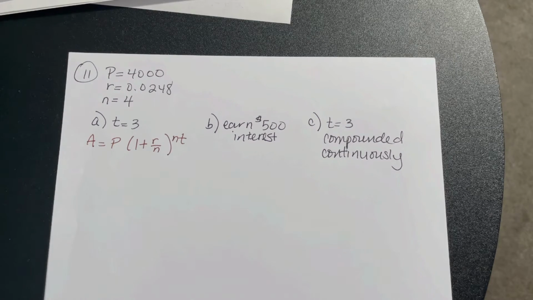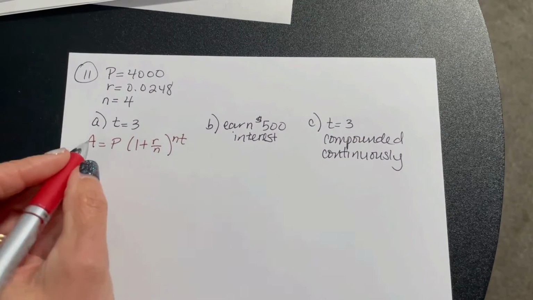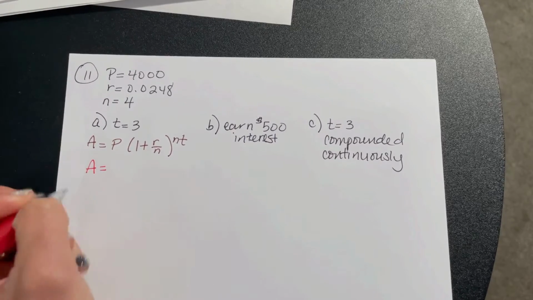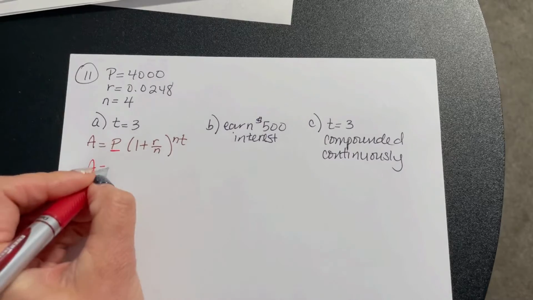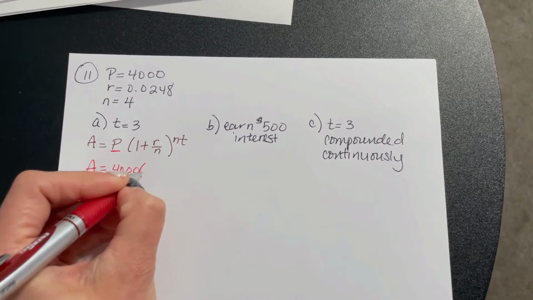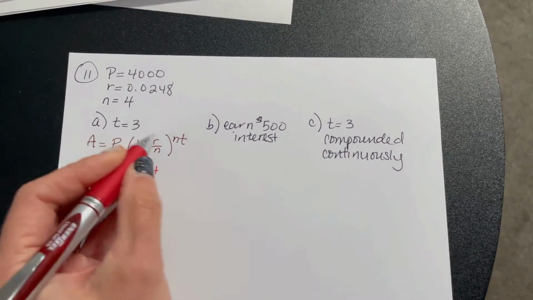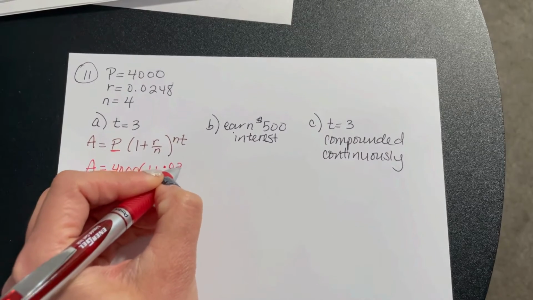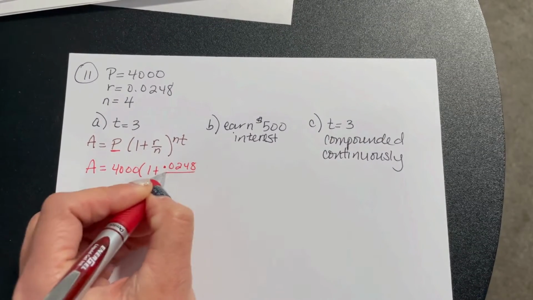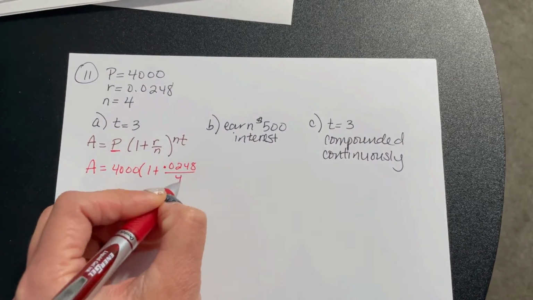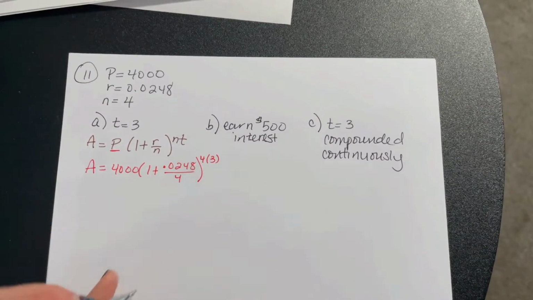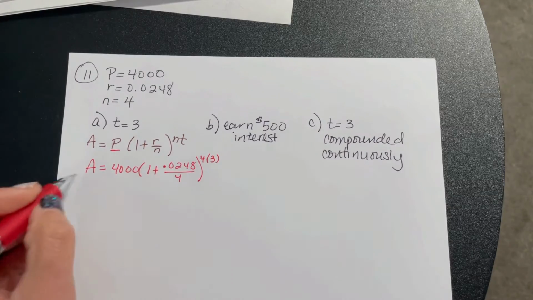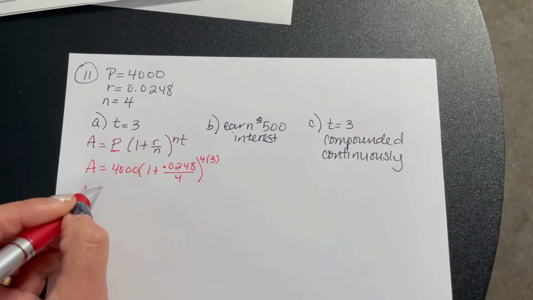Okay, so let's plug in what we know. We're trying to find the amount in the account after 3 years, so we're trying to find A. We know that the amount we're starting with, the principal, is $4,000, times 1 plus the rate, which is 0.0248, over N, the number of times it's compounded, which is 4, to the 4 times the number of years, 3, power.